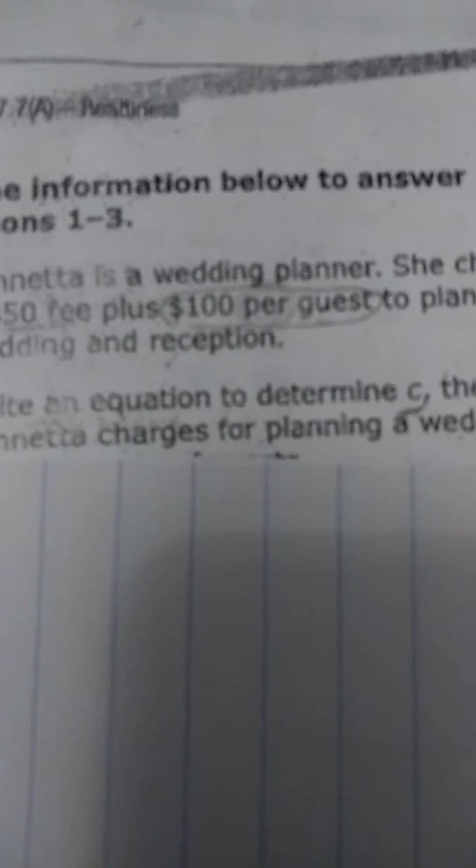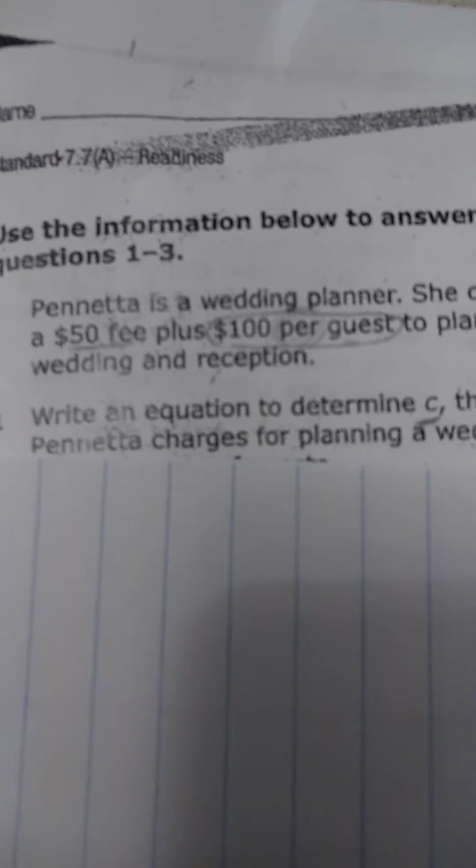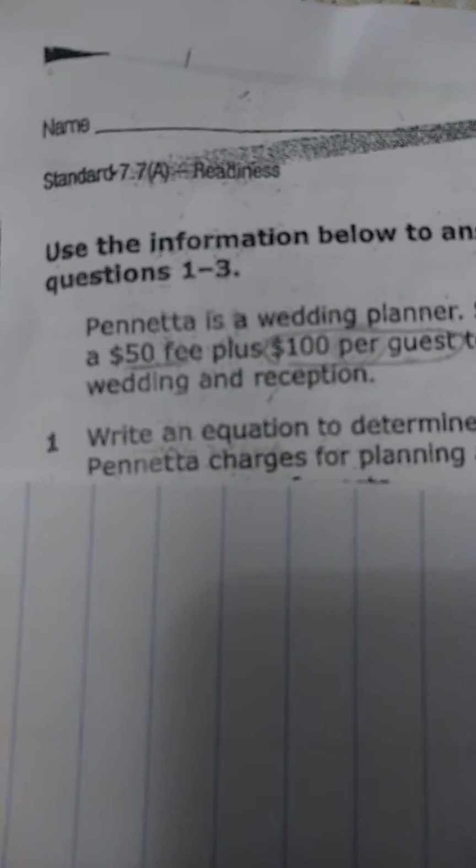Today we will start our session on TEK 7.7a, which is to represent linear relationships using verbal descriptions, tables, graphs, and equations that simplify to the form y is equal to mx plus b. So let's look at number 1.